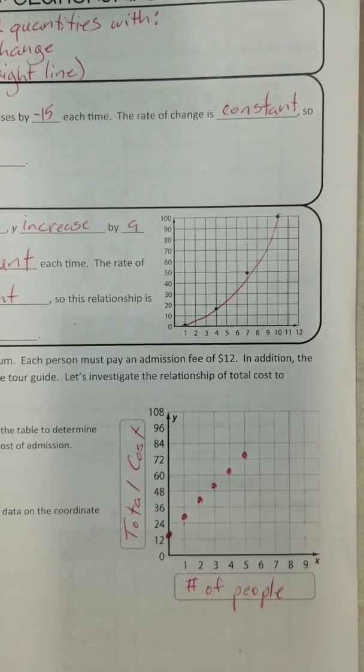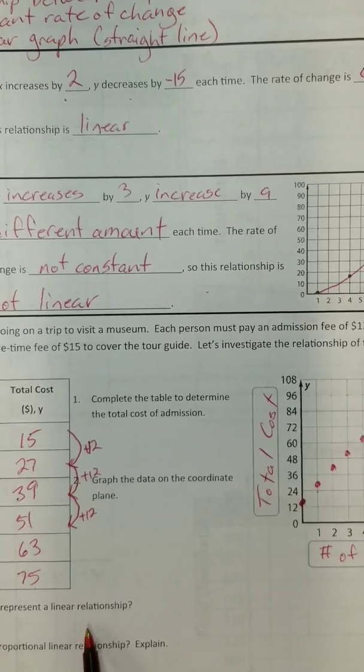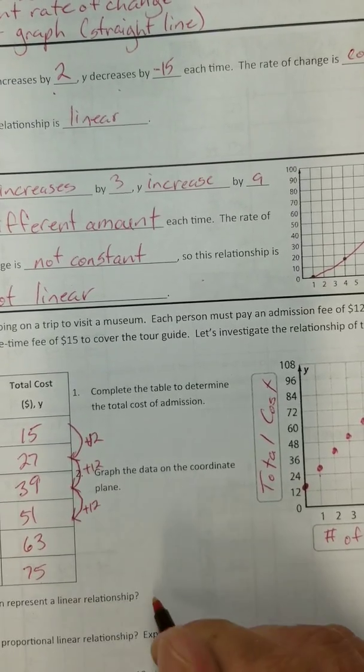Therefore, it's linear. Does the situation represent a linear relationship? Yes.